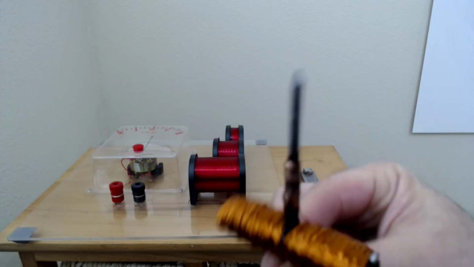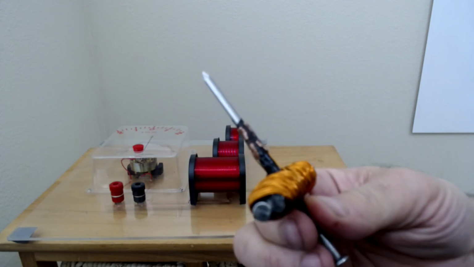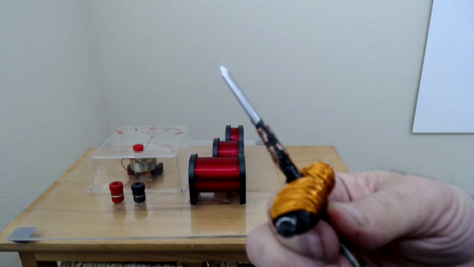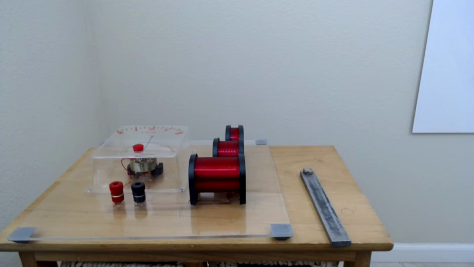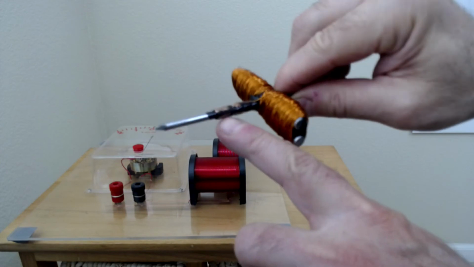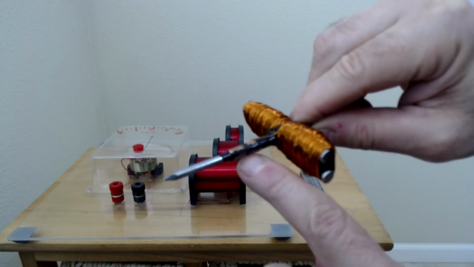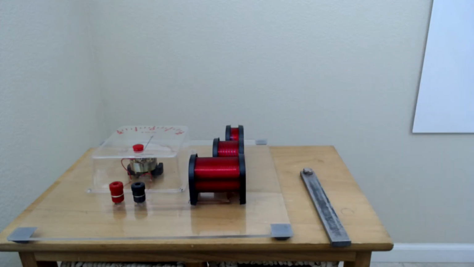So this student, when they built the commutator, used copper tape. And you're allowed to use copper tape. This actually works better. If you look at the instructions for building the commutator, they just have you take the magnet wire and wrap it around. It works okay, but copper tape works better. You notice that you have the splitting, the separation of the two pieces of the commutator.